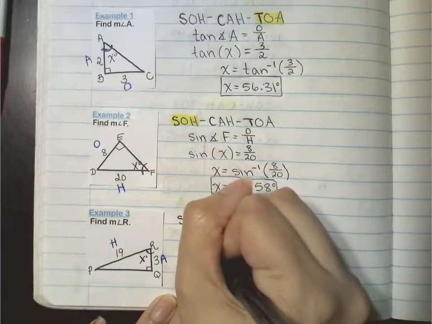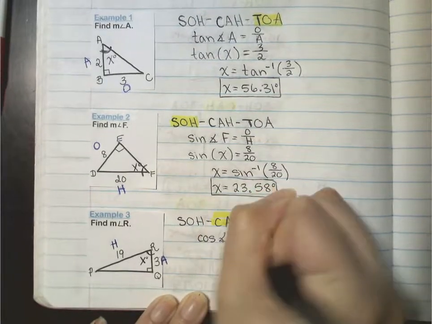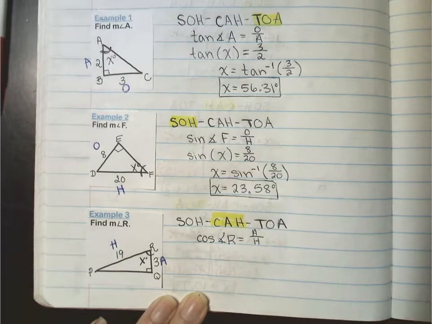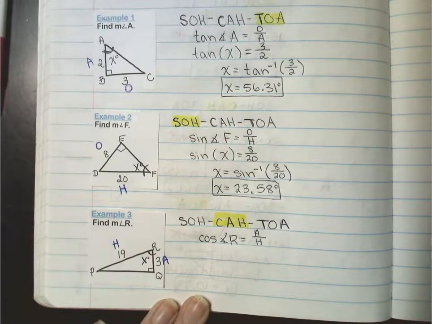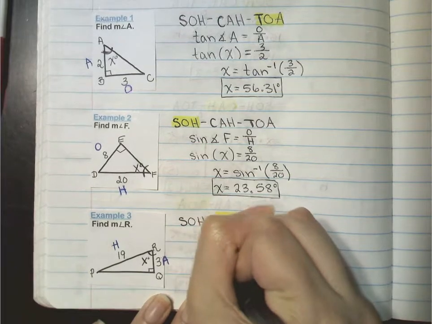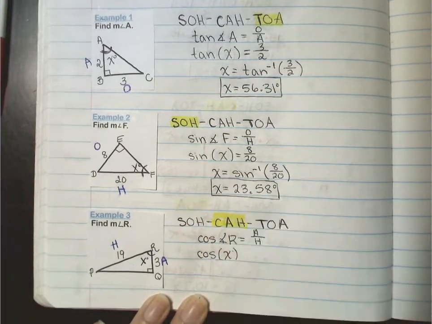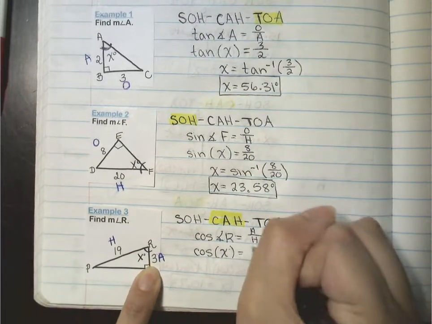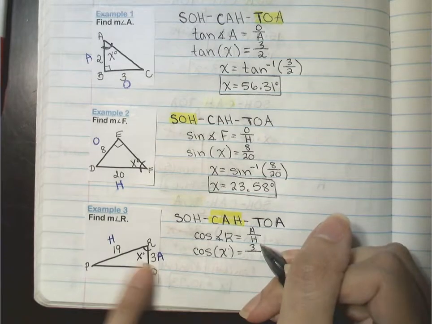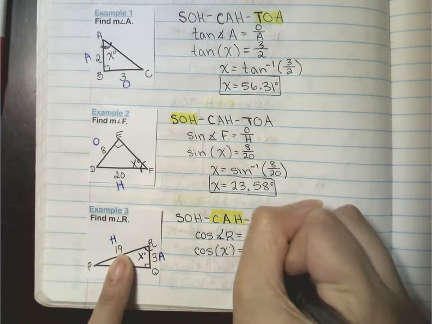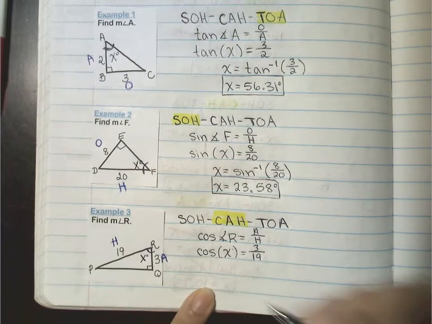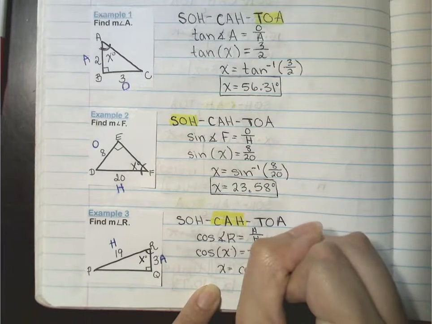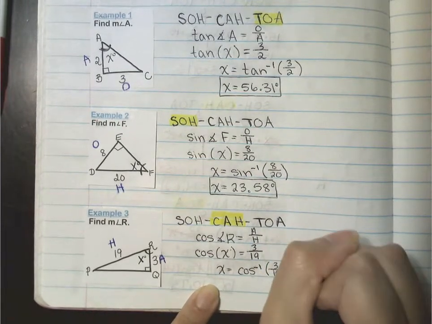My formula for cosine is cosine of angle R equals adjacent over hypotenuse. R is the x value that I'm looking for. Adjacent is the 3. Hypotenuse is the 19. Again, very easy. I'm just going to take the inverse of cosine of the ratio 3/19.